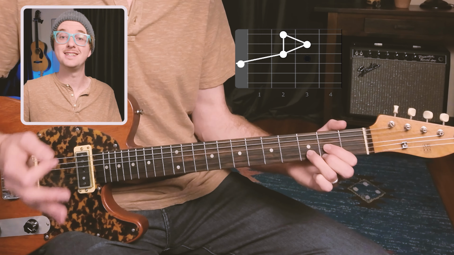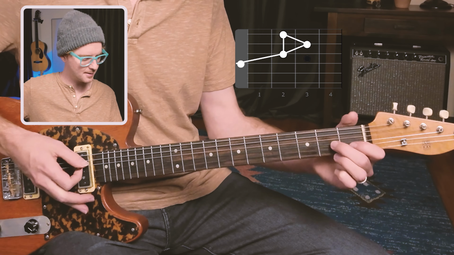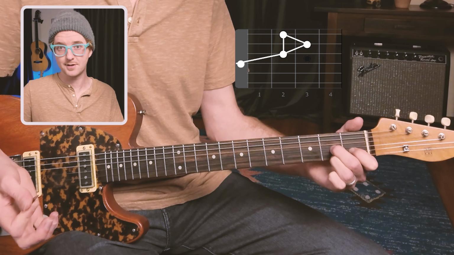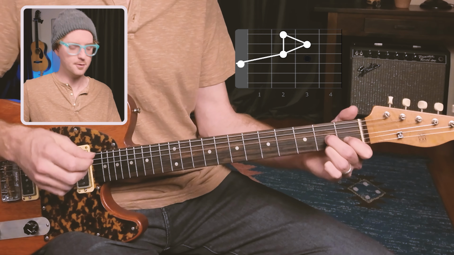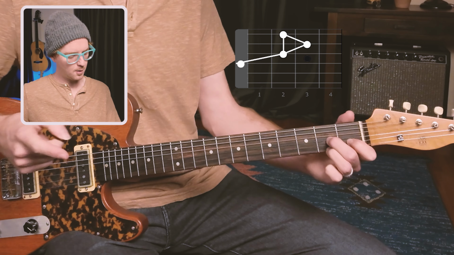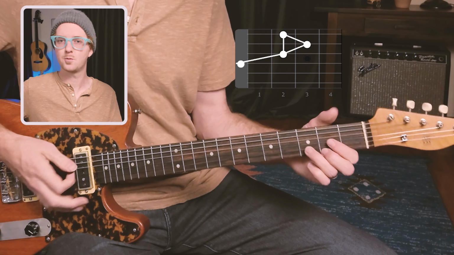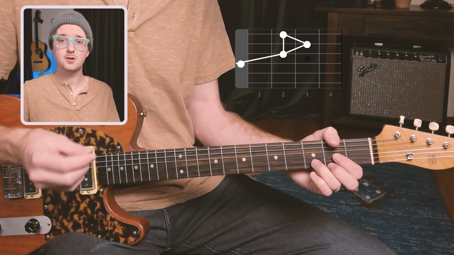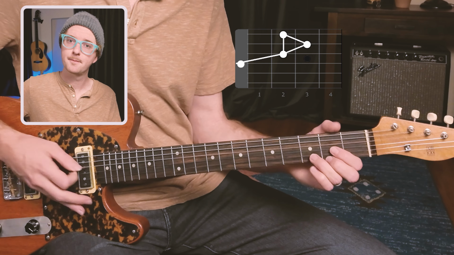Now, if you're familiar with D7, it's kind of the opposite. It's also a half diamond shape, but sort of pointed the other direction. It's kind of pointed that way. Regular D, I see it as pointed this way. And then for open strings, it's just got that open D.